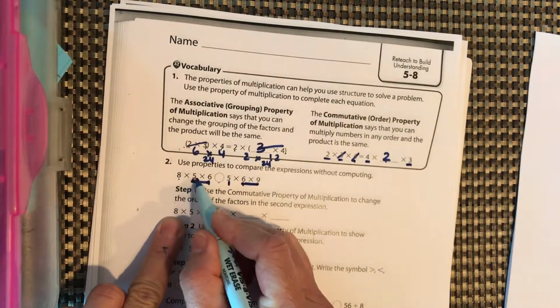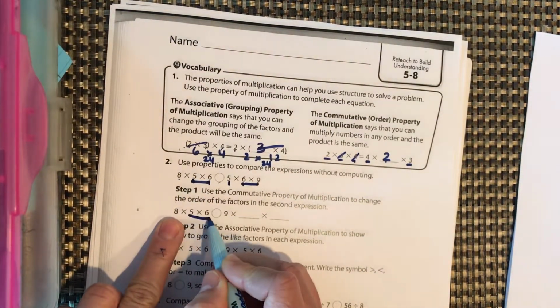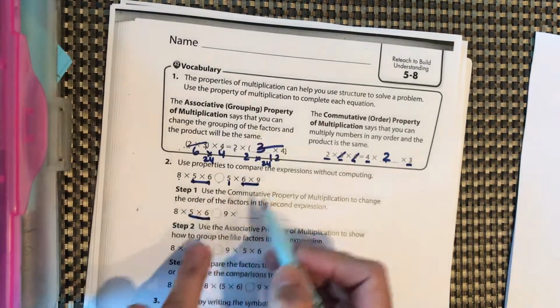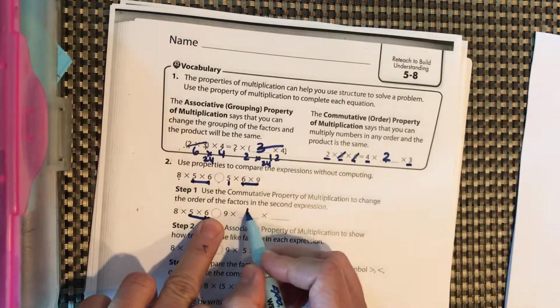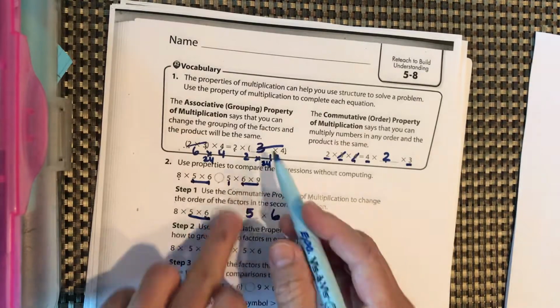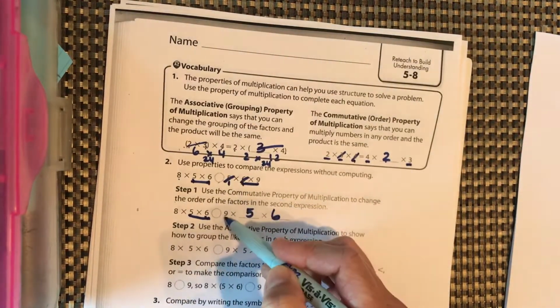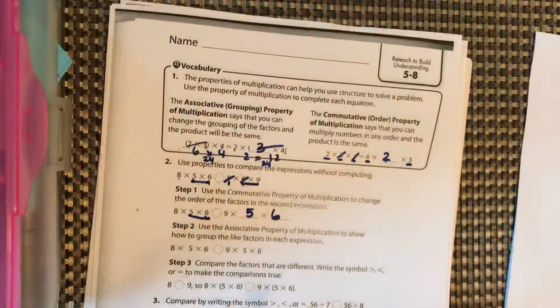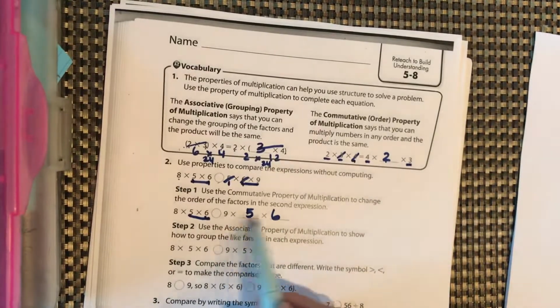So we have 8 times 5 times 6, okay? And now let's move this around. Since the 5 and the 6 are here, let's put the 5 and the 6 here on this side. We use the 5 and the 6, and then there's the 9. So we have the same problem. We've just moved the numbers around, okay?